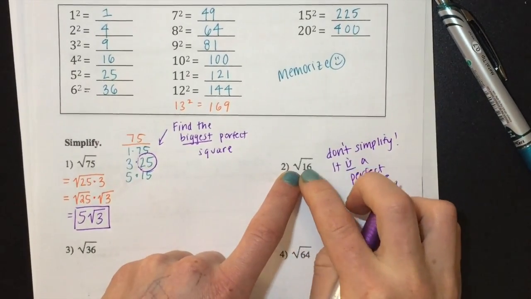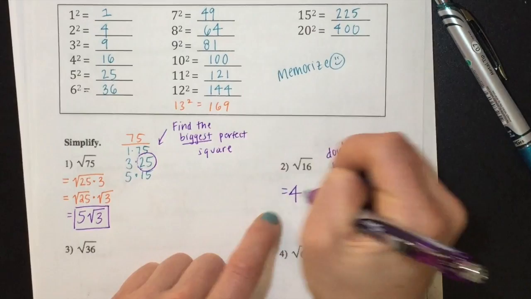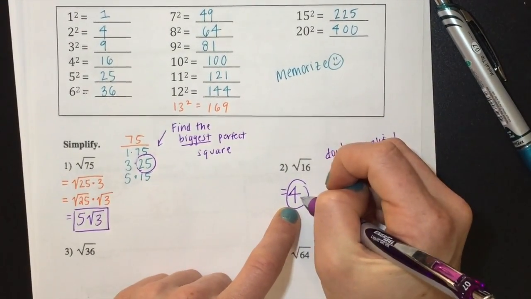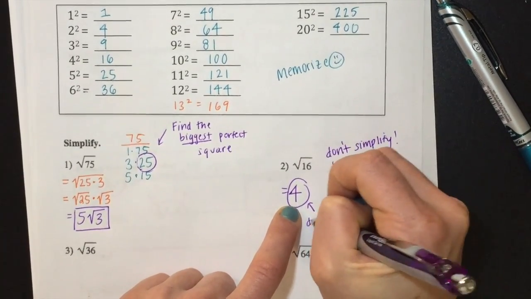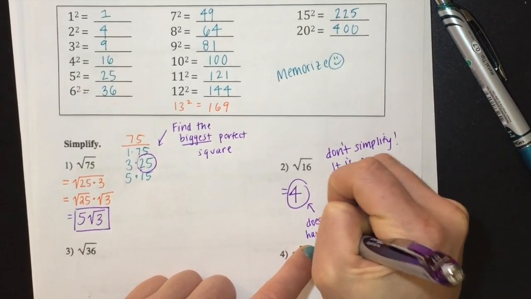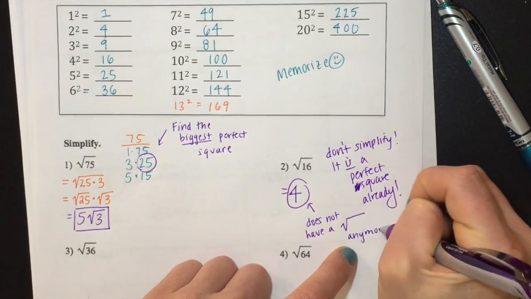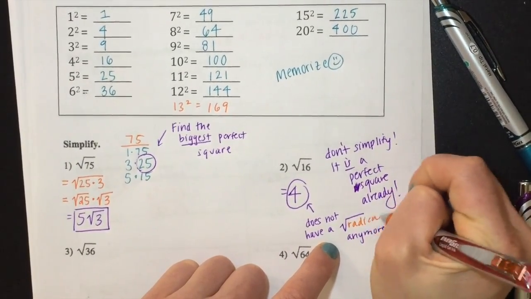What is the square root of 16? What times itself is 16? This equals 4, and we're done. Notice how this no longer has a radical. The square root of 16 is 4. So this does not have a radical anymore. This, remember, is the radical. Okay?